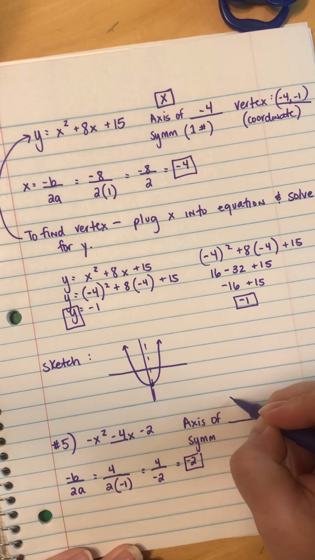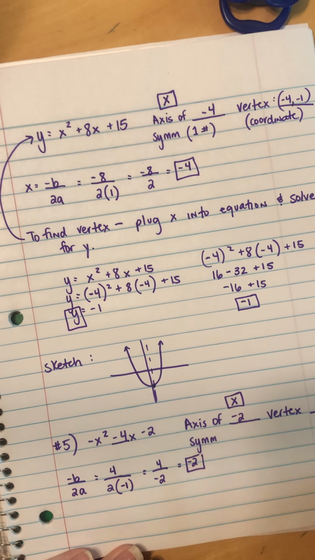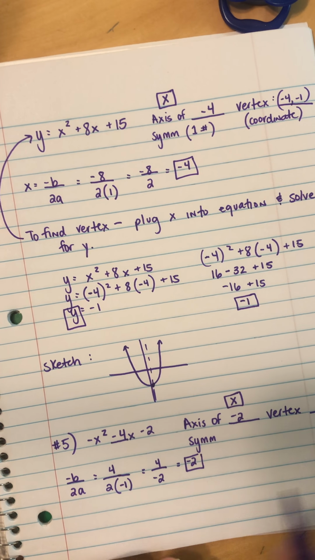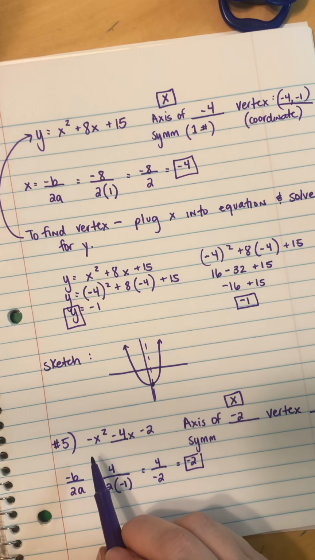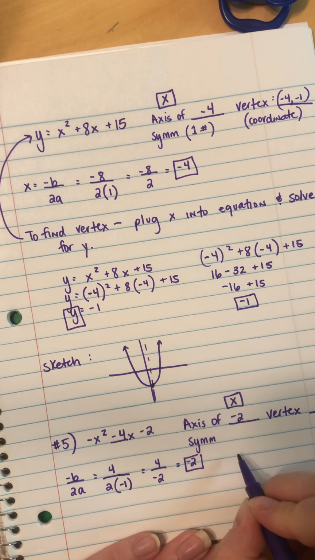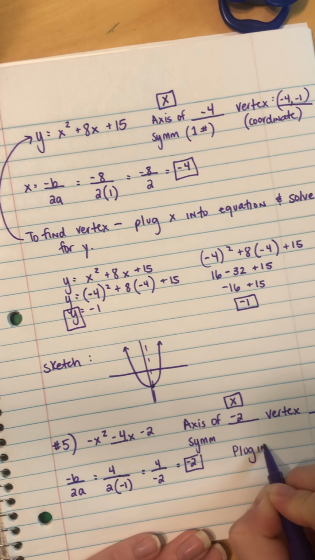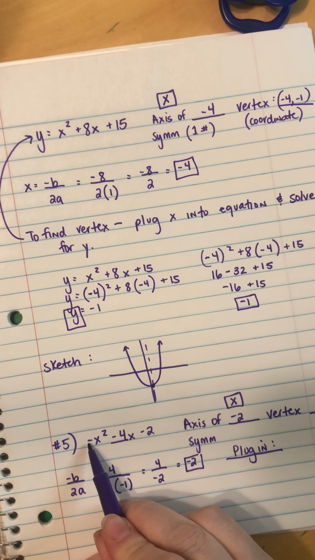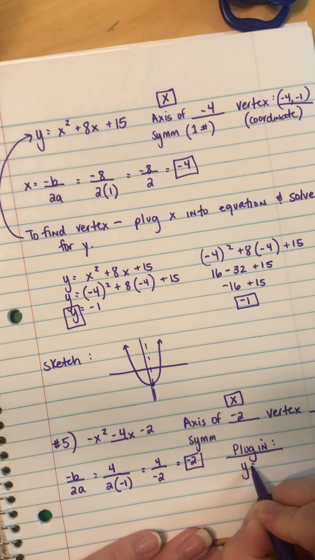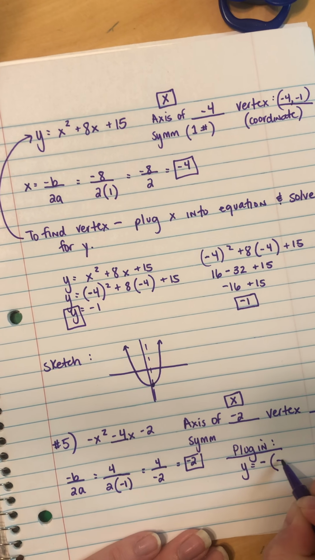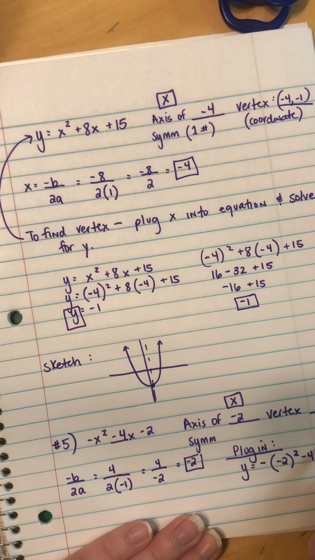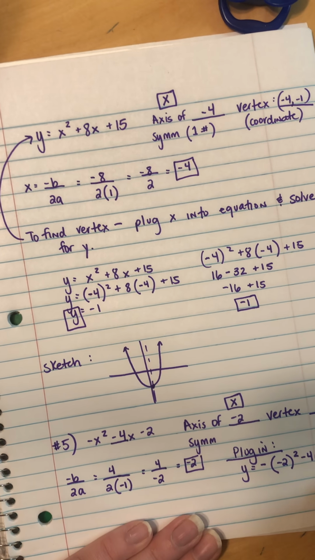So this is going to be your x, remember? Negative 2. Vertex, plug it in. So plug negative 2 into your original equation. So again, wherever you see an x, plug it in. This one's a little bit trickier because you already have a negative right there. Leave the negative that's already there. So it's going to be y equals negative, plug it in, negative 2 squared minus 4 times negative 2 minus 2.